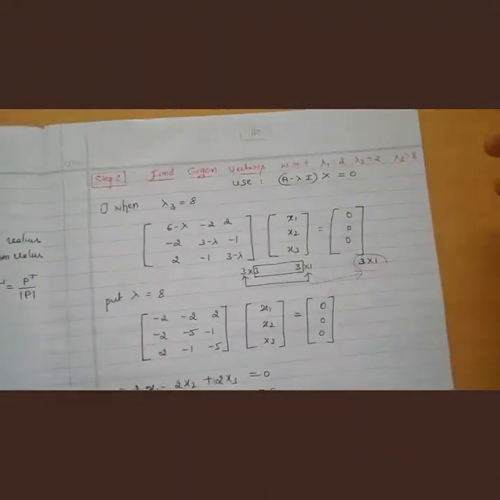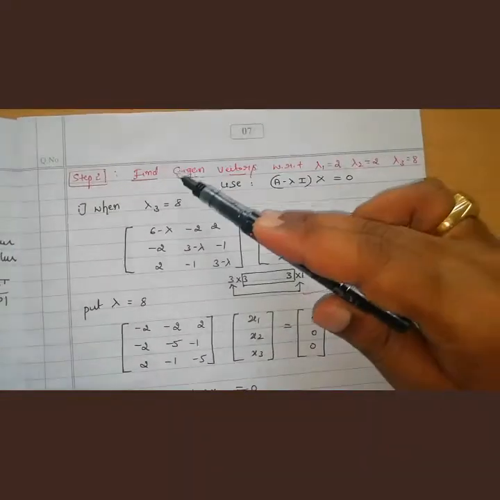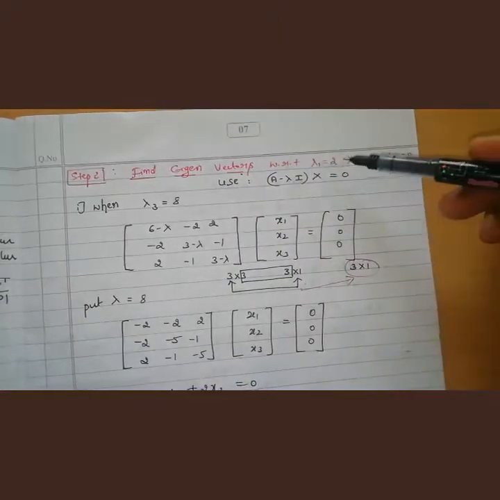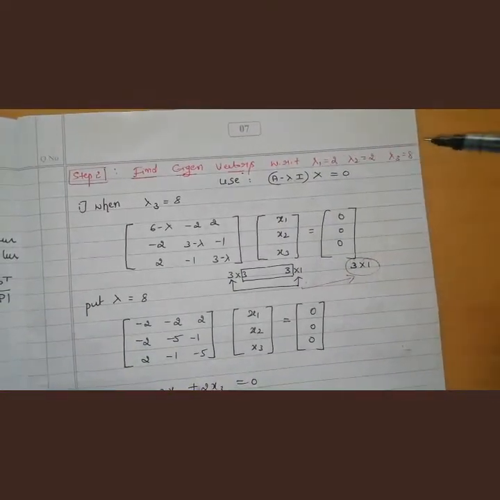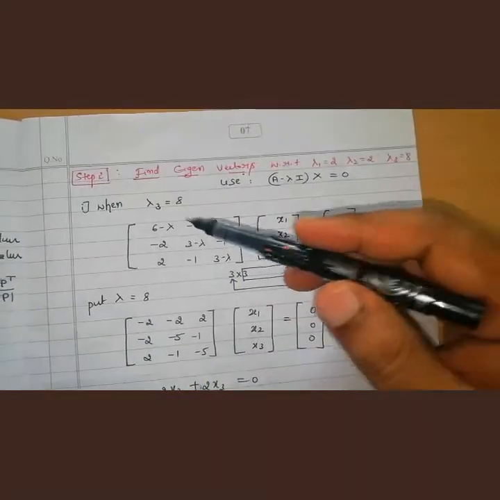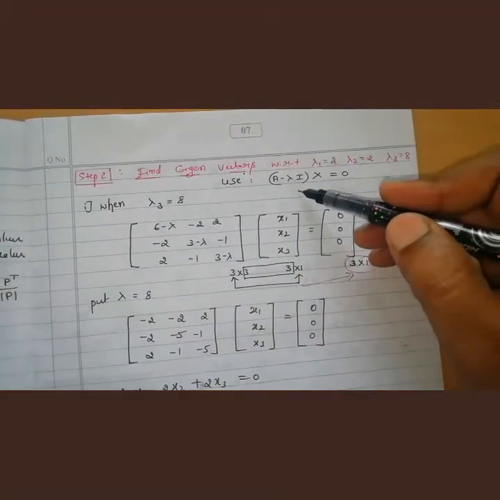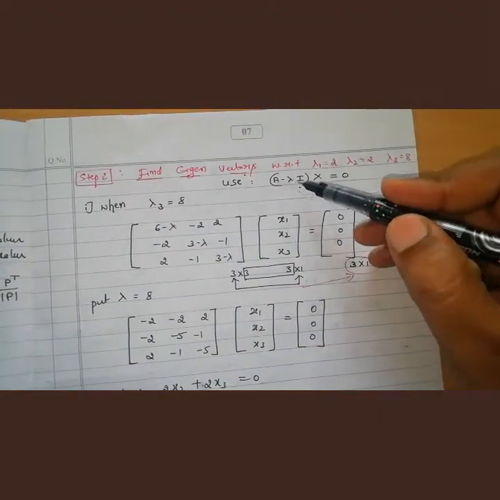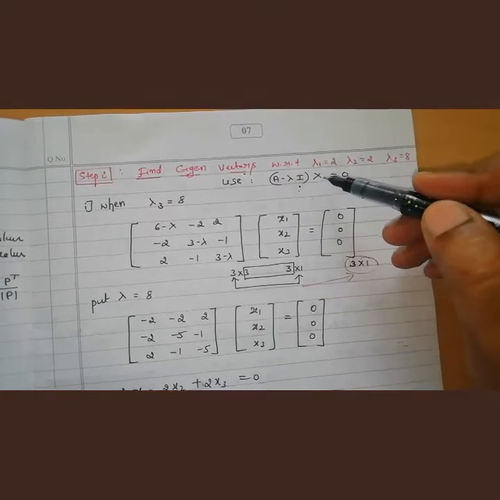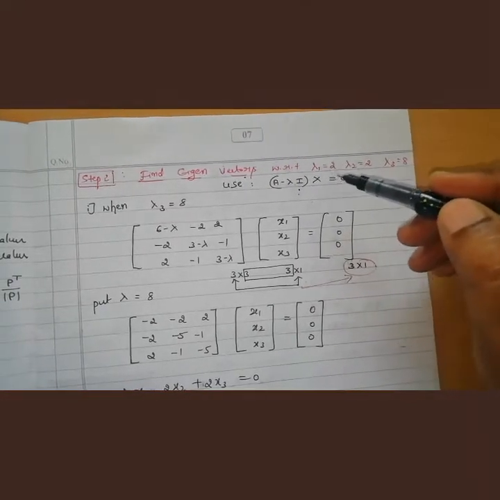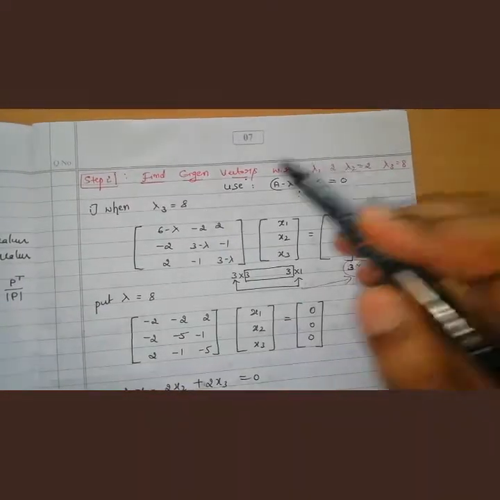Here we will see step number 2. We have to find the eigenvectors for the eigenvalues 2, 2 and 8, which you got in the previous step. For these eigenvectors, as I told, we have to use A minus lambda I multiplied by the x vector. It is a column vector, a column matrix.